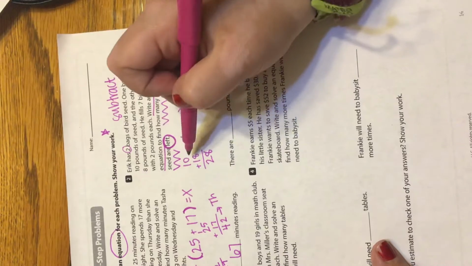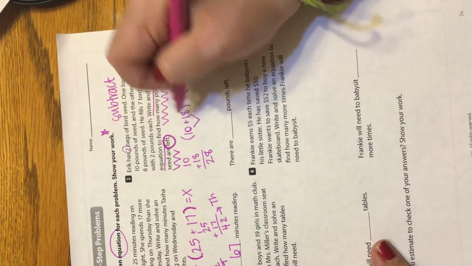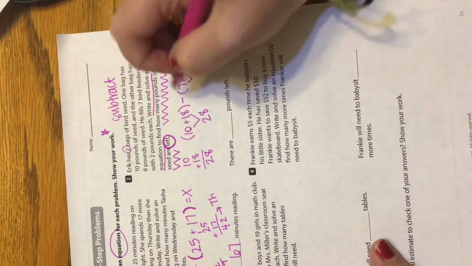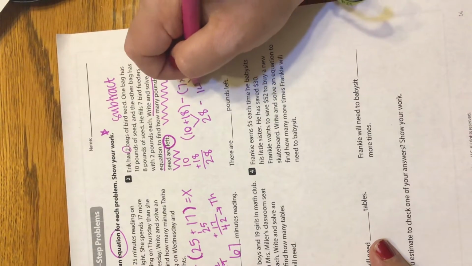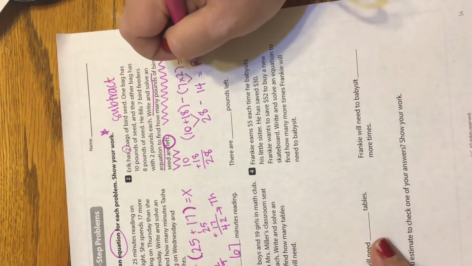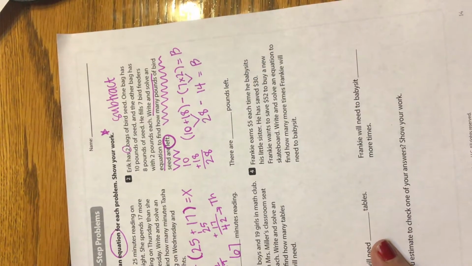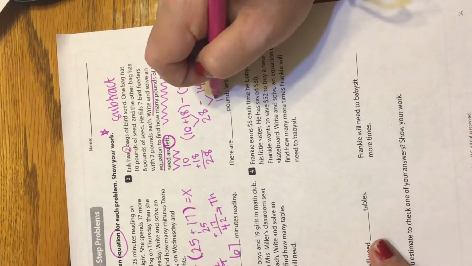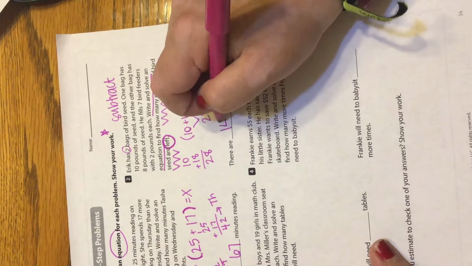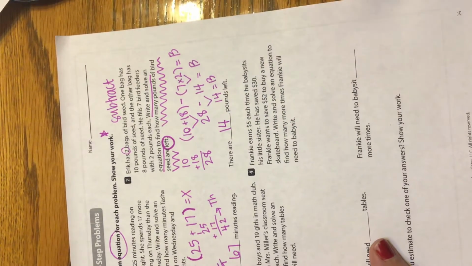So I already know, if I can simplify this, 10 plus 18 is 28. And 7 times 2 is 14. I bring down my little subtraction sign. Then I have 28 minus 14 equals b. 28 minus 14 is 14. So there are 14 pounds of bird seed left.